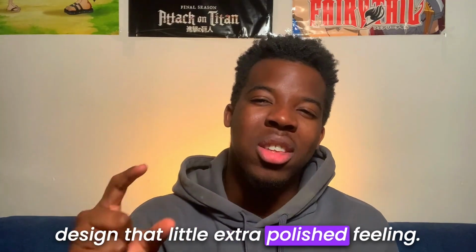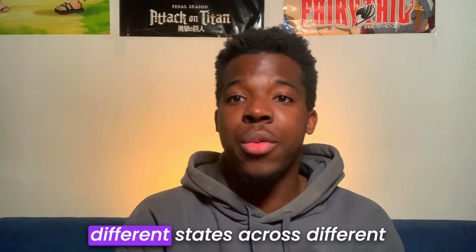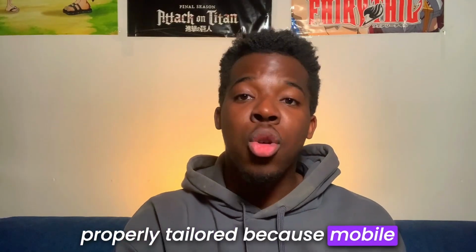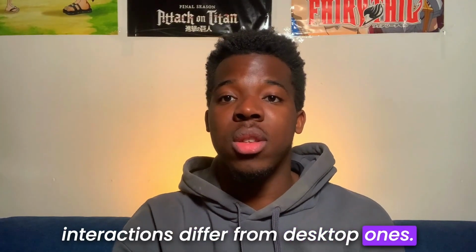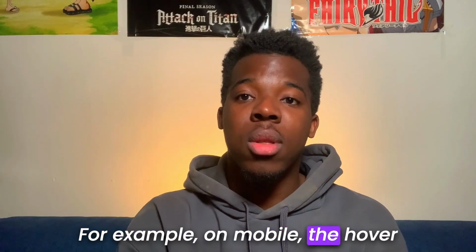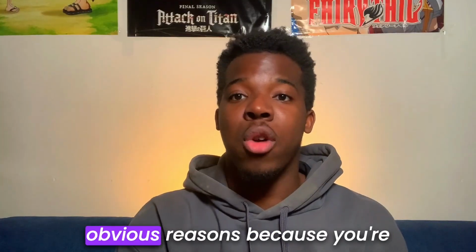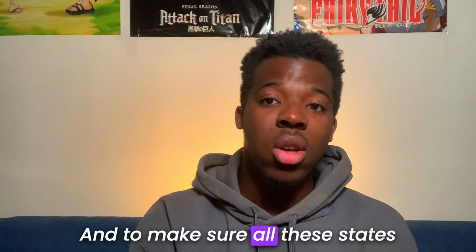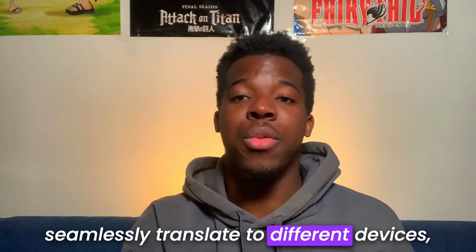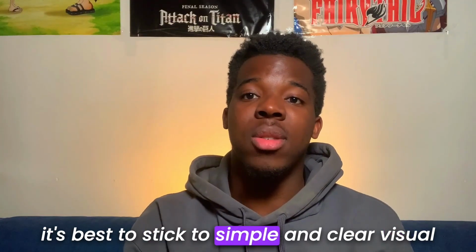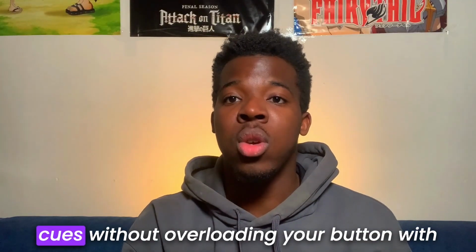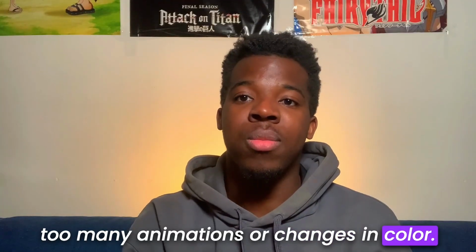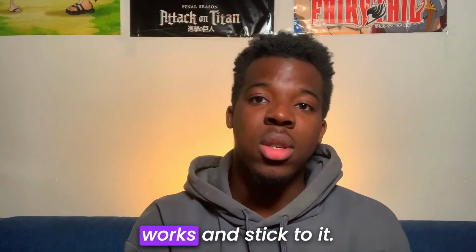But you're gonna wanna test these different states across different platforms to make sure they're properly tailored, because mobile interactions differ from desktop ones. For example, on mobile, the hover and focus states don't apply for obvious reasons, because you're using your thumb and not a cursor. And to make sure all these states seamlessly translate to different devices, it's best to stick to simple and clear visual cues without overloading your button with too many animations or changes in color. So pretty much pick what works and stick to it.